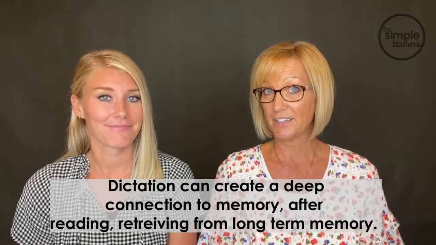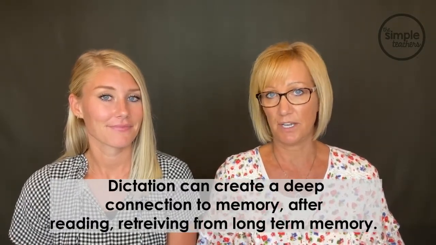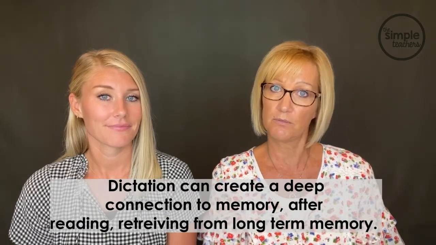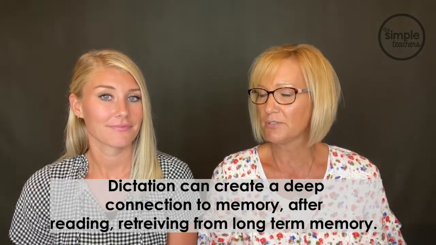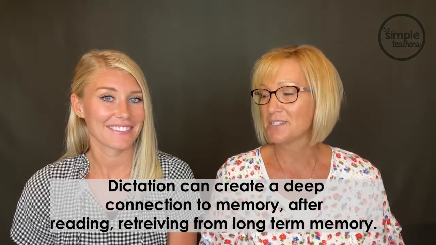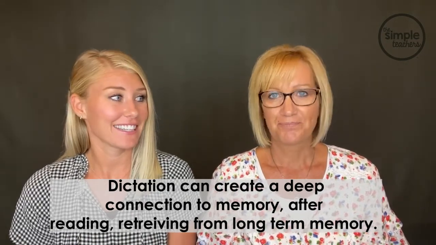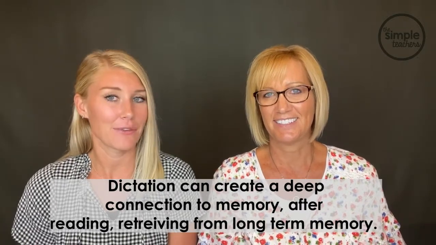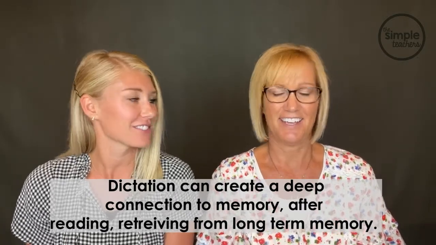Spelling comes much later than reading, 6 months to be fluent. So we can't expect them to spell immediately anyway, but we can make a deep connection to memory with the reading and pull it from their long-term memory, we hope, with some dictation. Lots of rereading, get it in the long term. And then we can make that connection to dictation, just like you said.